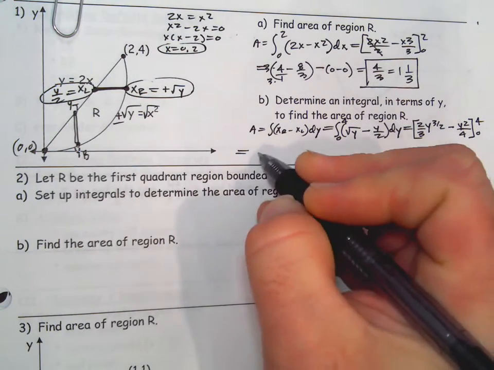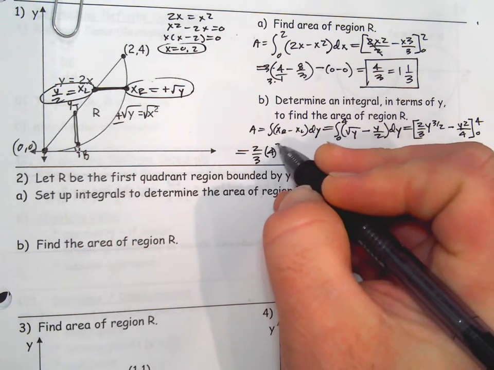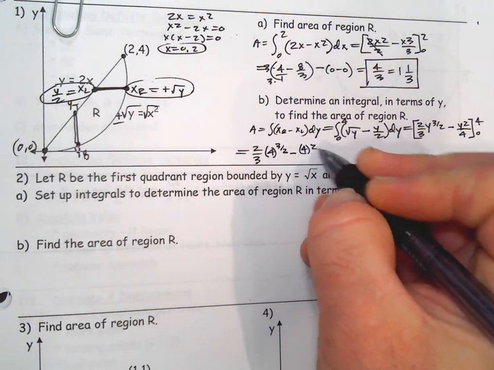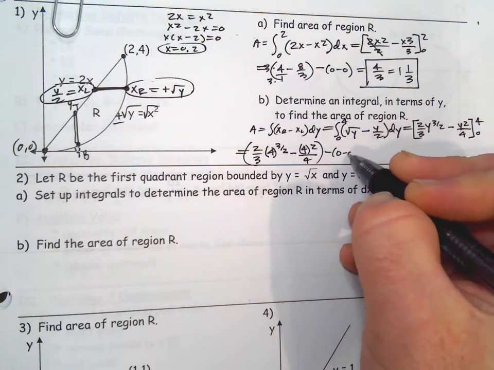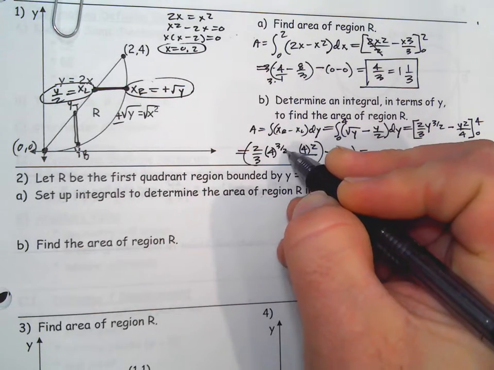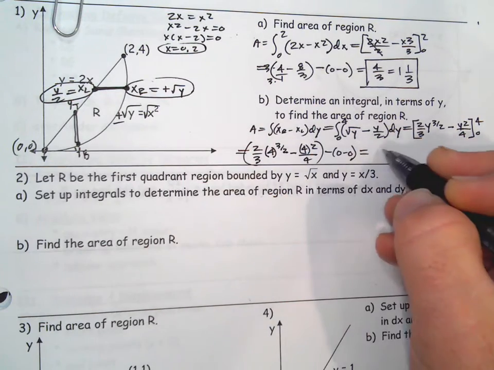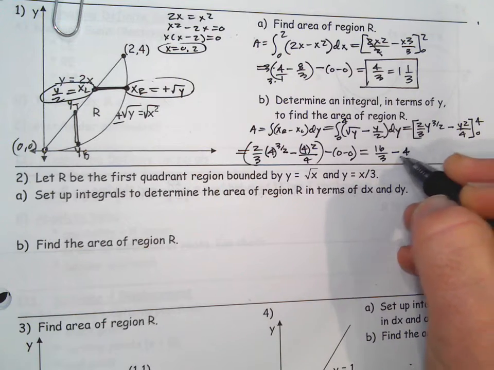And then we're going to plug 2 in, plug 4 in. Do the 1/2. Square root of 4 is 2, cubed is 8. That's going to be 16 thirds minus 4.